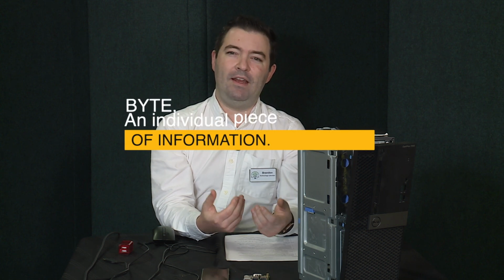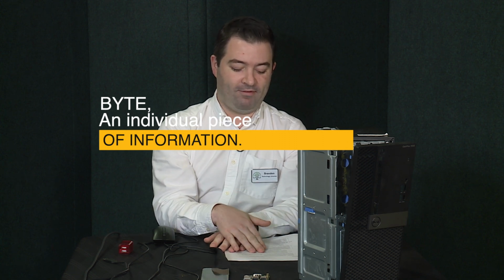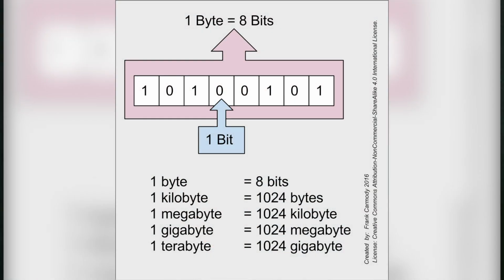Next up, we've used the terms megabytes and gigs. We're going to talk about what is a byte. A byte is an individual piece of information. That is according to the Encyclopedia Britannica definition. So a megabyte is 1 million individual bytes. A gigabyte is 1 billion individual bytes or pieces of information.